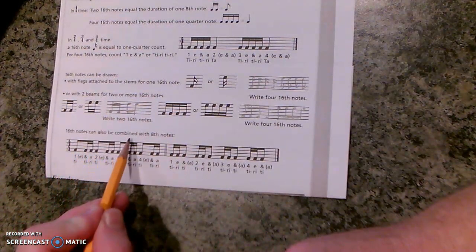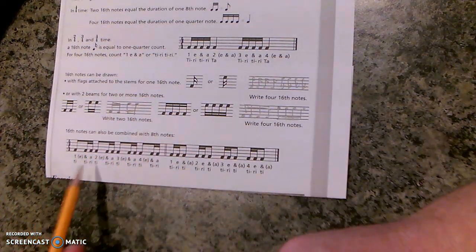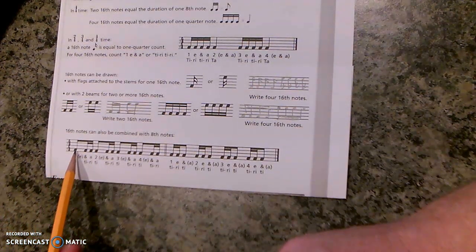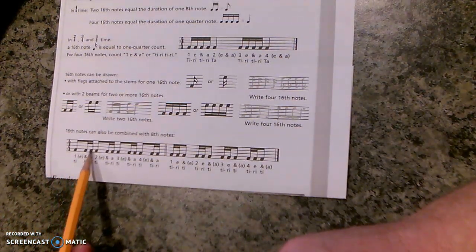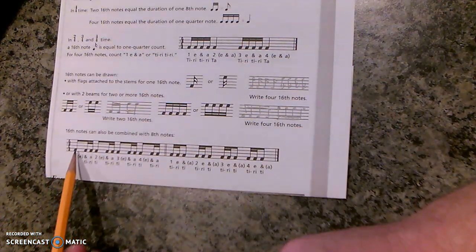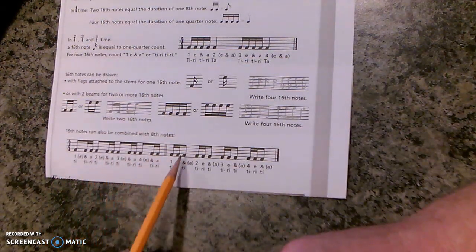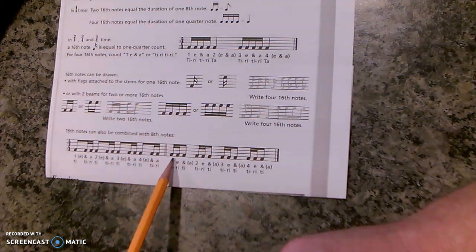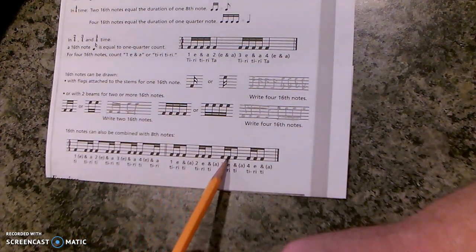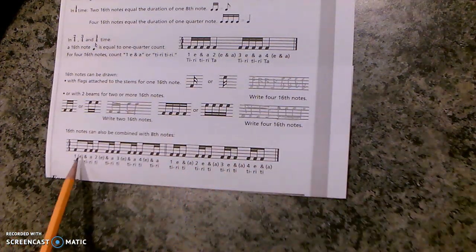Sixteenth notes can also be combined with eighth notes. So if you think of the word grasshopper on this rhythm, the word grasshopper has the same rhythm as this configuration. So you think grasshopper, grasshopper, grasshopper, grasshopper. When you flip that around, the word wonderful matches this rhythm. Wonderful, wonderful, wonderful, wonderful.